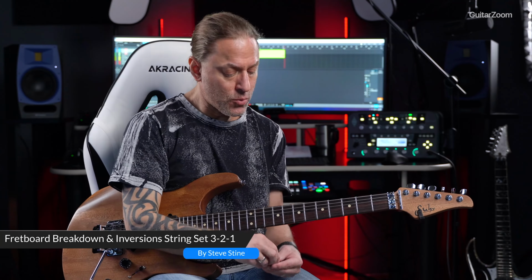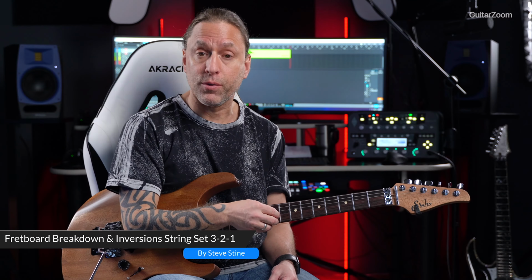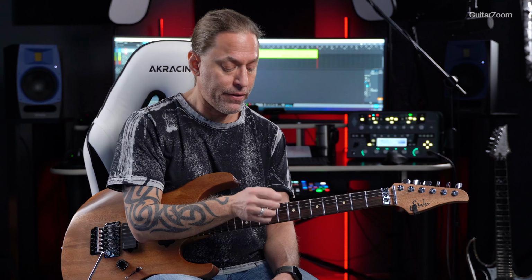All right, so what we're going to be doing is breaking down the fretboard in groups of 3 strings. So we get our root, our third, and our fifth, and they exist on separate strings. We're going to do the first, second, third strings, and then move to the second, third, fourth, fifth, and then fourth, fifth, and sixth. That's how we're going to approach this.